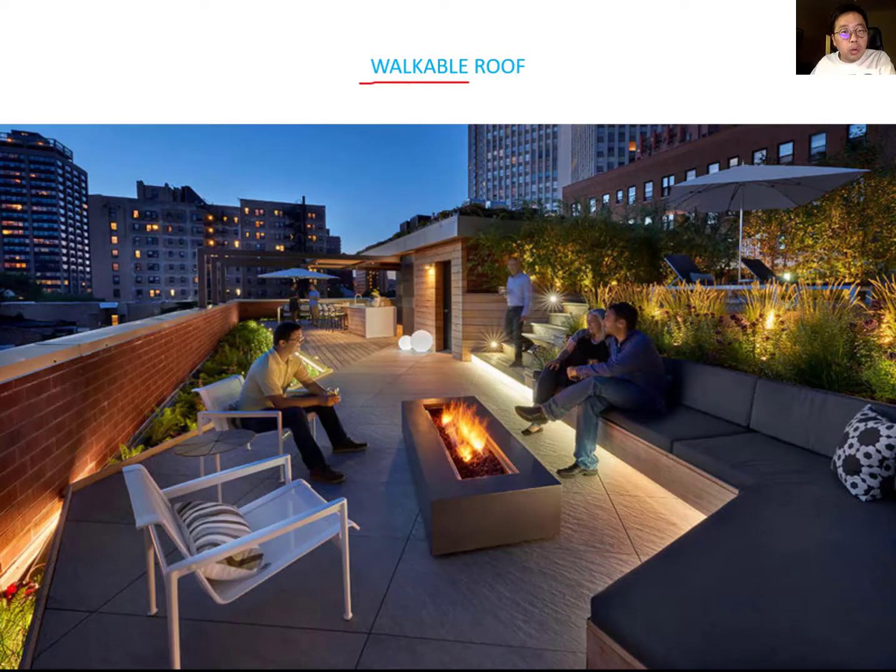So now let's talk about the walkable roof. You can propose the walkable roof deck on your project. You see the stone paving here, and then wooden deck here from this project. So how can you design this walkable roof over this sloped roof location?